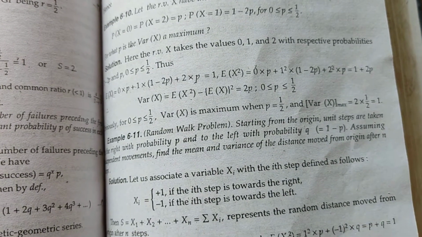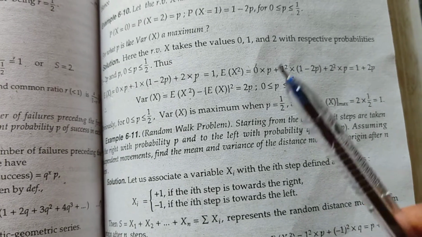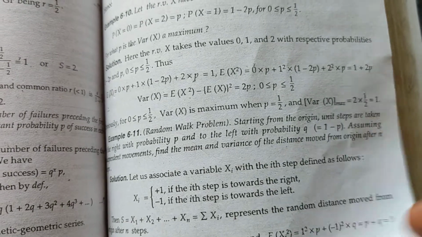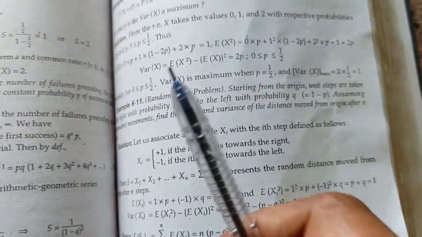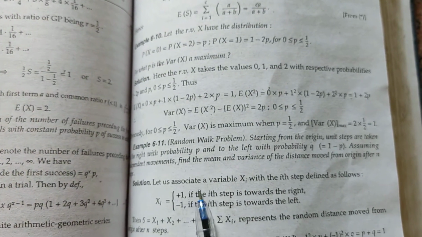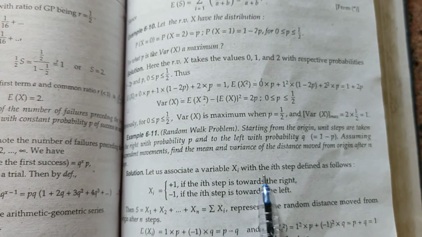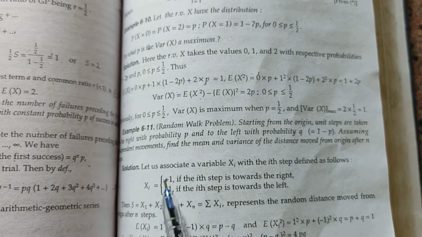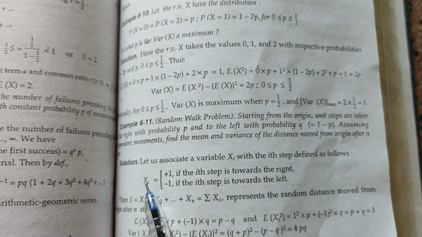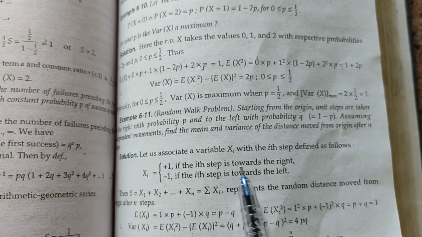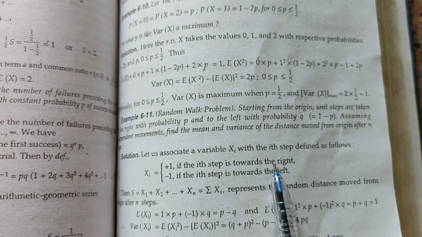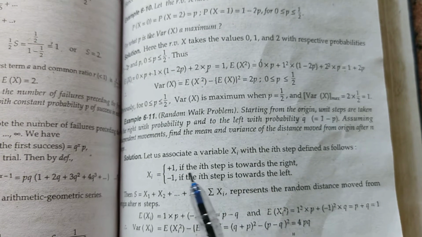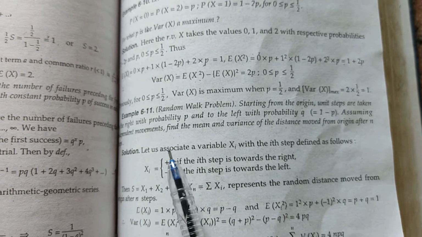So he took n steps, and we want to find the mean and variance for the distance moved from the origin after n steps. Solution: let us associate a variable xi with the ith step, defined as follows. Xi will take +1 or -1: +1 whenever he goes towards the right, and -1 when he steps towards the left. That's why we are taking x values +1 and -1.